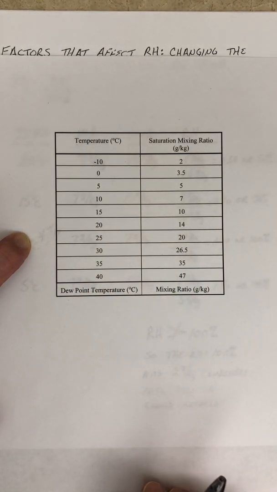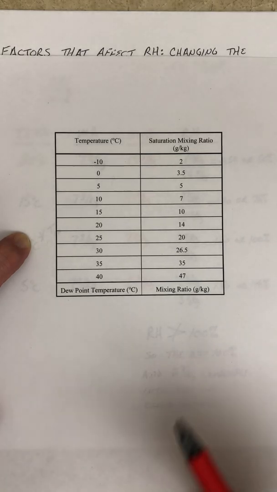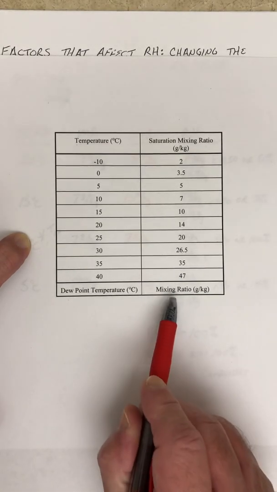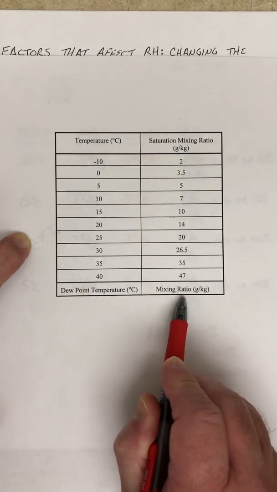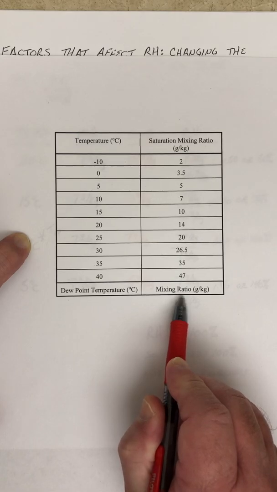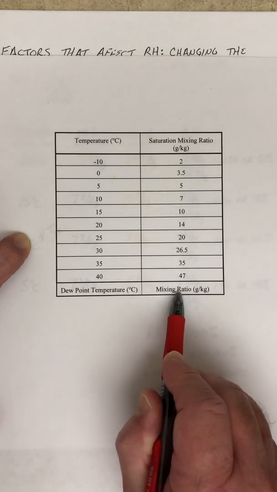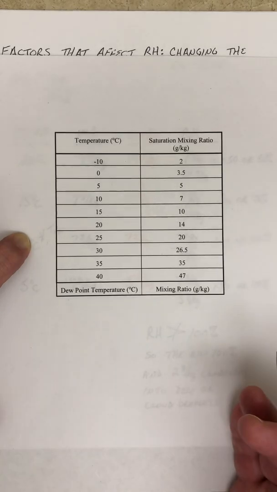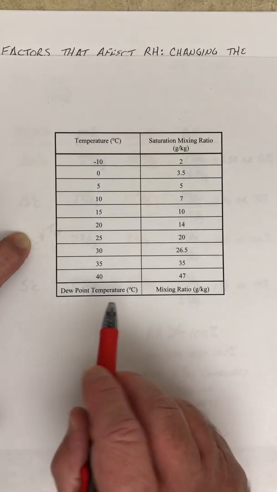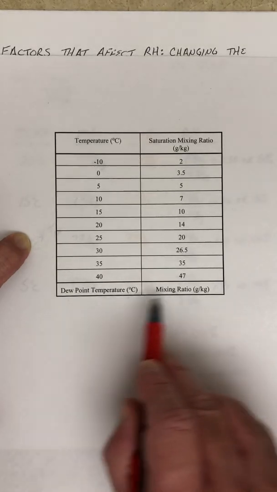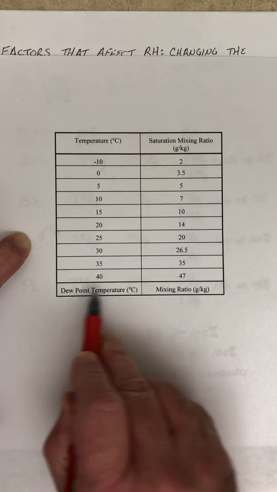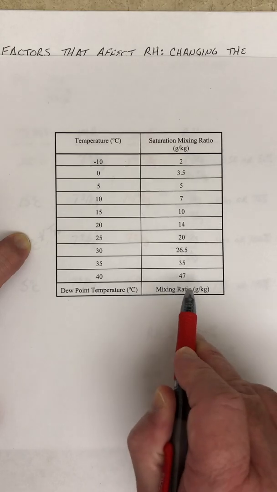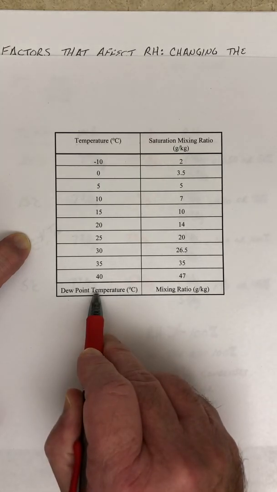Now, you can also use this exact same table for the mixing ratio. In this case, if you know the dew point temperature, you know the mixing ratio. It's the exact same table. Likewise, you could flip around: if you know the mixing ratio, you know the dew point temperature.